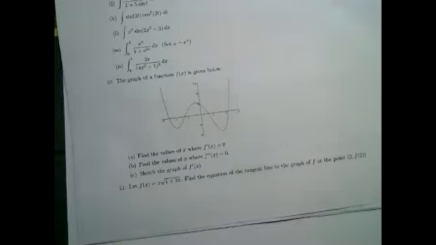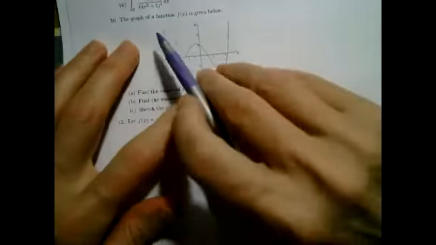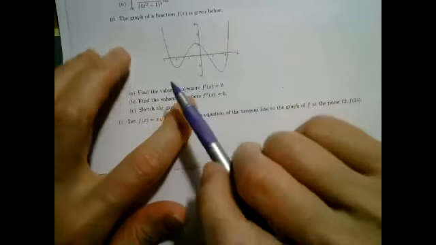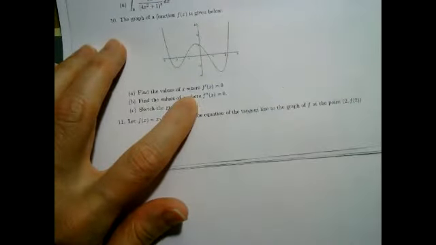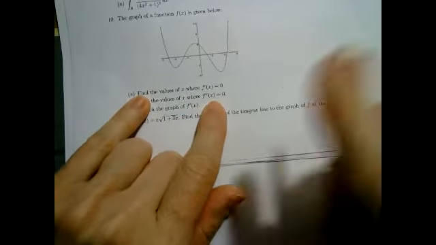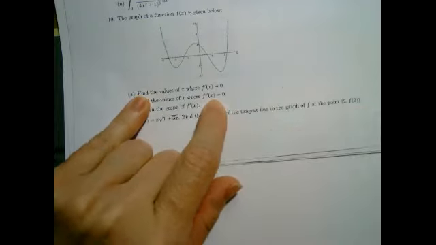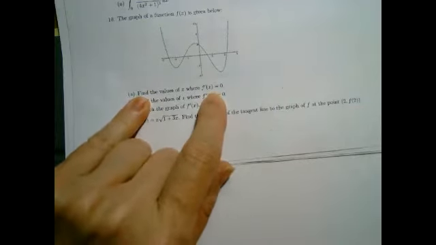Number 10, good question, because you most probably have something along those lines on your exam. So let's look at number 10. The graph of a function is given to you. That's the graph of my function. First question is, find the value where f prime equals 0. When is the derivative equal to 0?